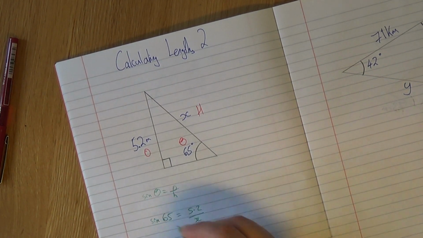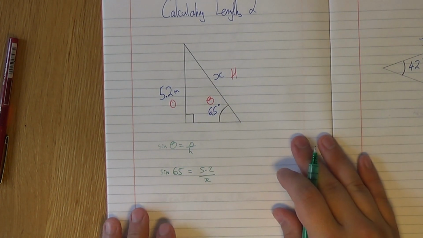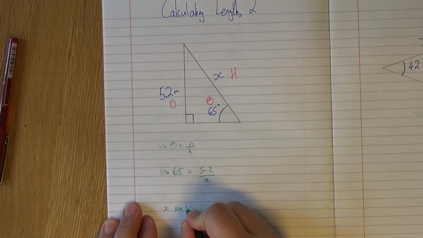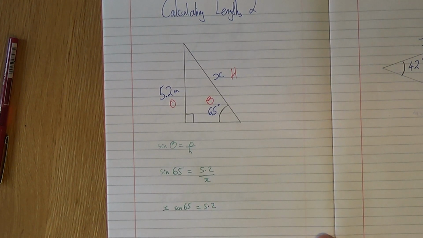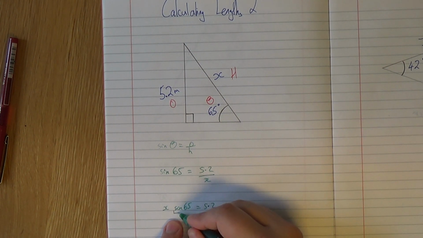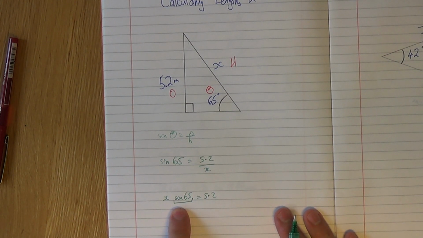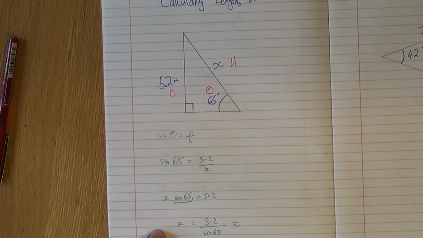And having set up the formula, we can now use our basic algebra skills to solve this. We've got an x that's doing some dividing, so let's get rid of it by multiplying x up. X lots of sine 65 is 5.2. X is still not by itself. What is currently happening to x is being multiplied by this thing, which is just a number. We haven't worked it out yet, but sine 65 is just a number. So x times some number, well, we solve that by dividing by the number. So x is 5.2 divided by sine 65, and that is approximately some number.